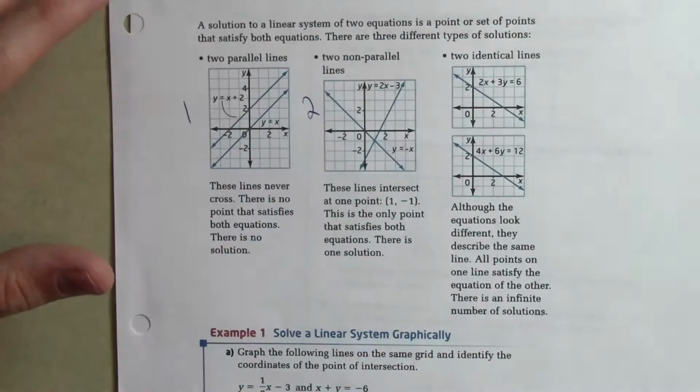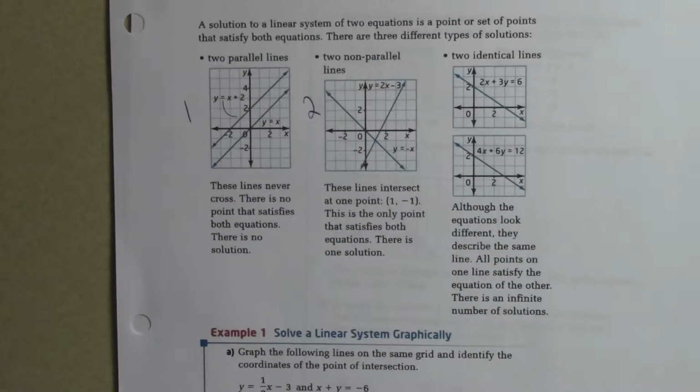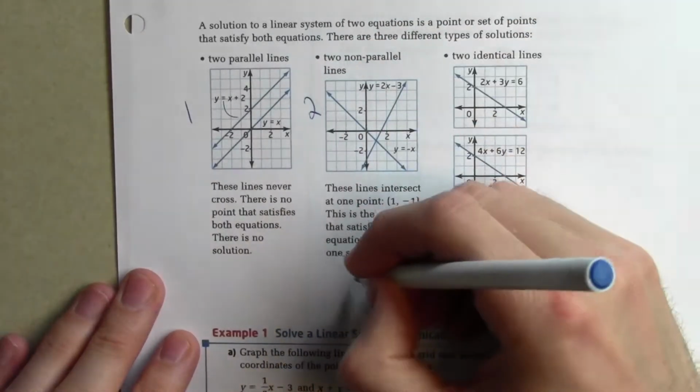The second scenario, when they're non-parallel, so they do cross. Of course, they're straight lines. So are they ever going to cross again after they cross that one time? No, because they go on forever in either direction. So there's only one solution.